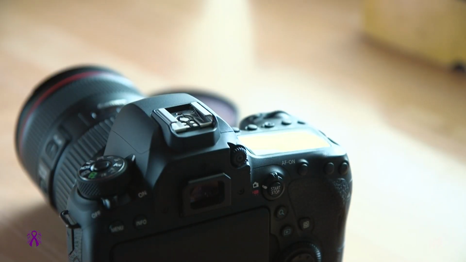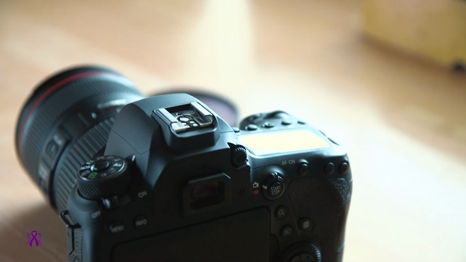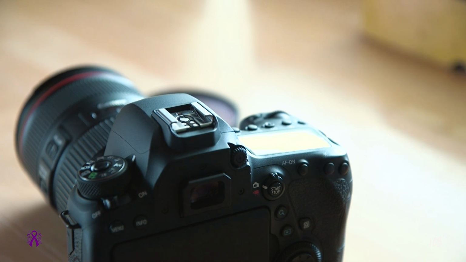Okay, so this is my camera. This is a Canon 6D Mark II. If you've got one of these cameras, you're in luck because I'm going to show you exactly how to set it up. If your camera or DSLR is different, I urge you to research your instruction manual so that you can figure out how to set up your camera for time-lapse. It may or may not have an intervalometer.